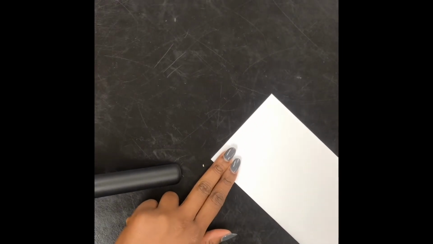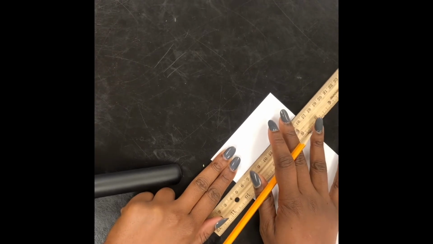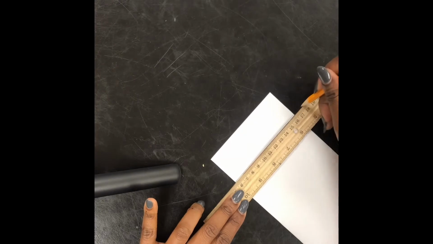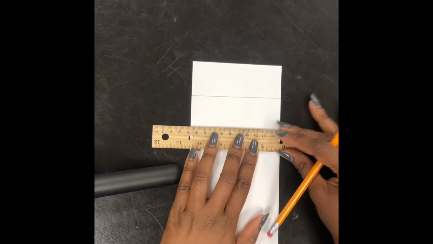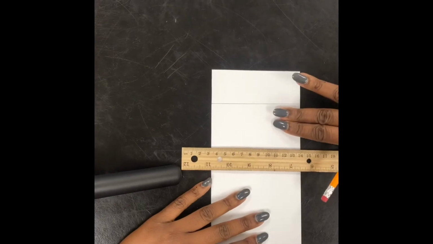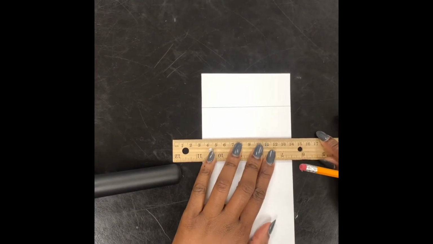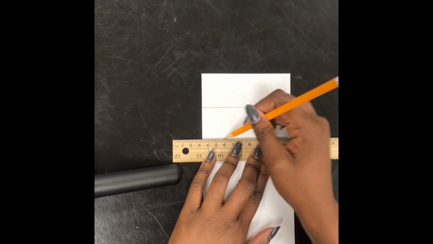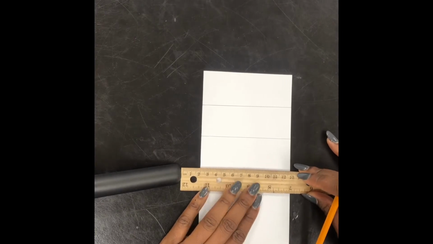So I'm using my two fingers, and like I said, it's about two and a half. So I'm going to do a little bit more than the two, and I'm going to draw my first line. I'm going to continue going down until we have about 7 sections, okay? So that's 1, 2, let me see, about two and a half. And I did provide a template. You can use that as well.